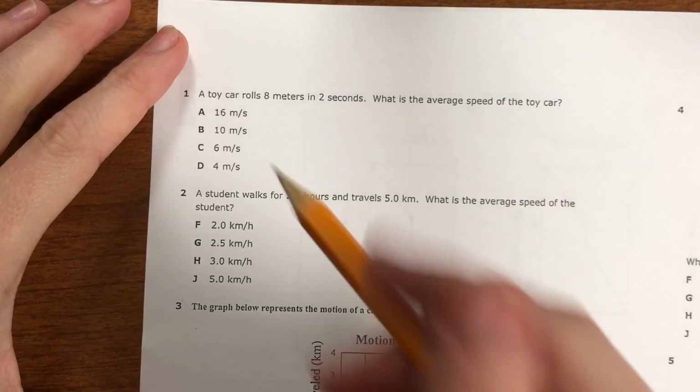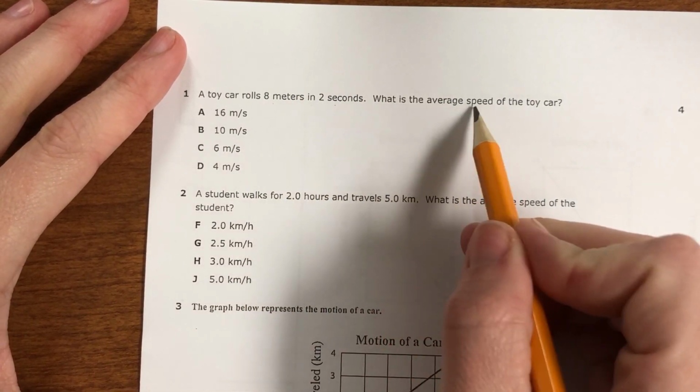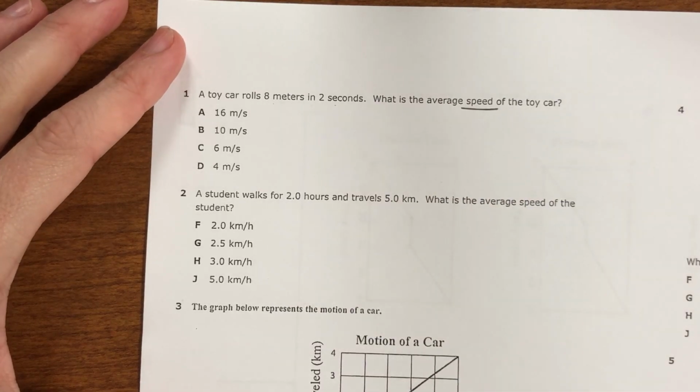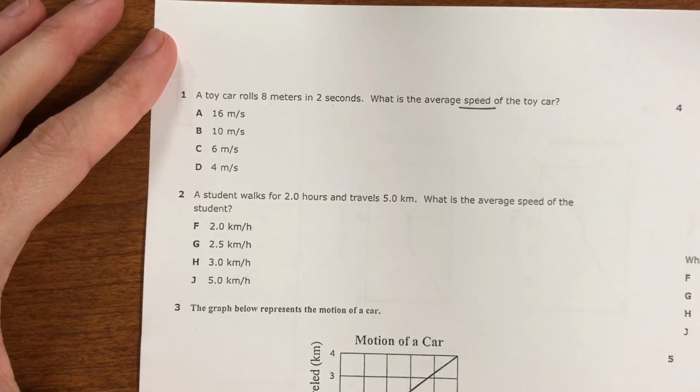All right, number 1, a toy car rolls 8 meters in 2 seconds. What is the average speed of the toy car? So you're gonna wanna do your calculation here. You can use your calculator. If you wanna pause and do that calculation, you can, and then hear me read the answers.